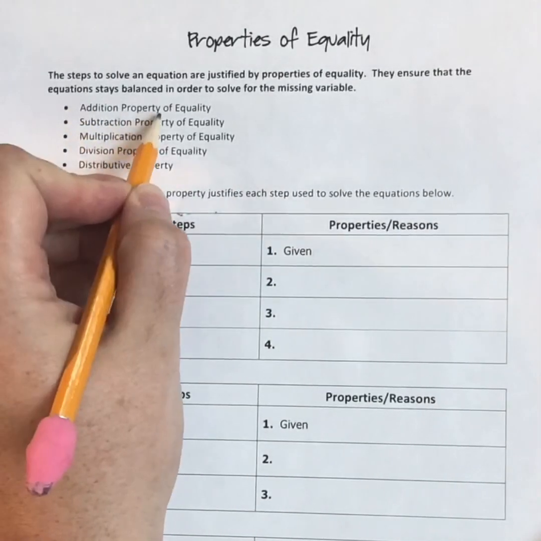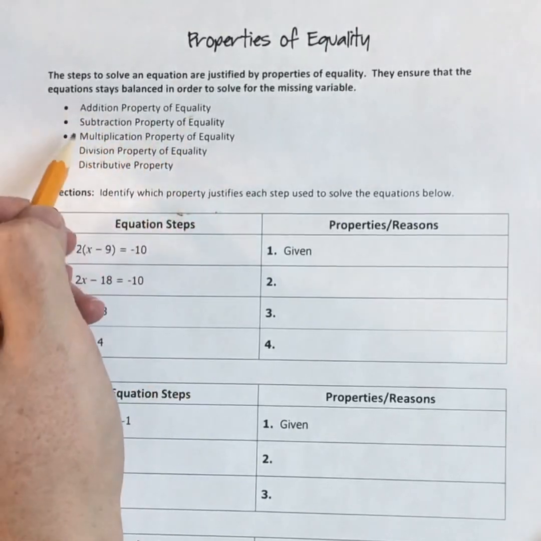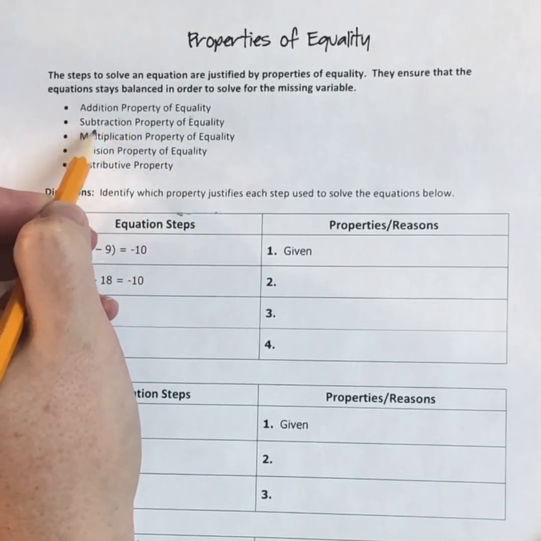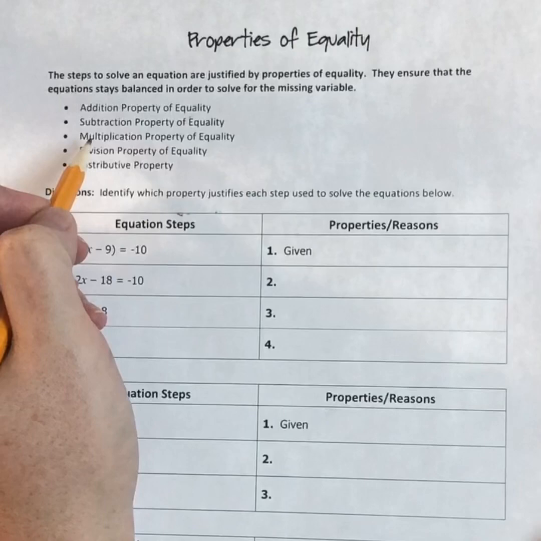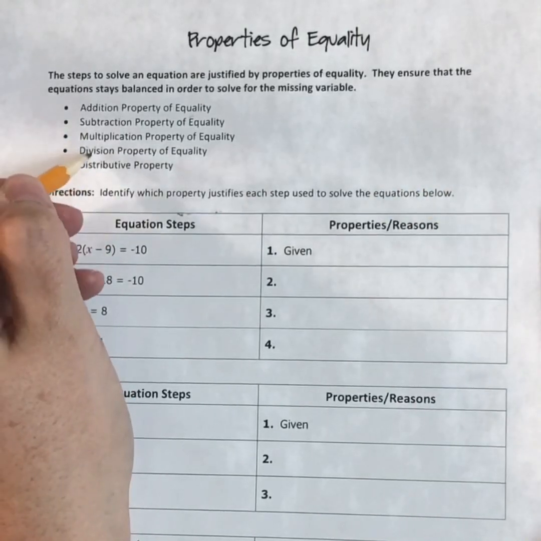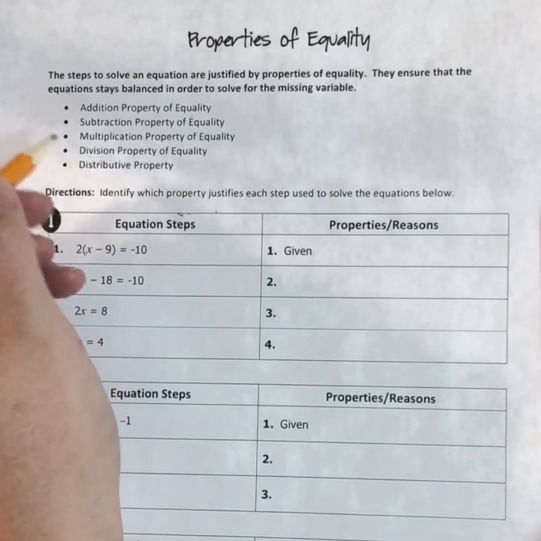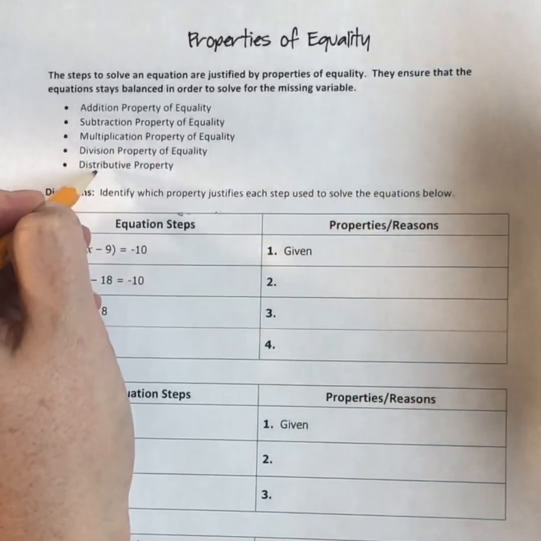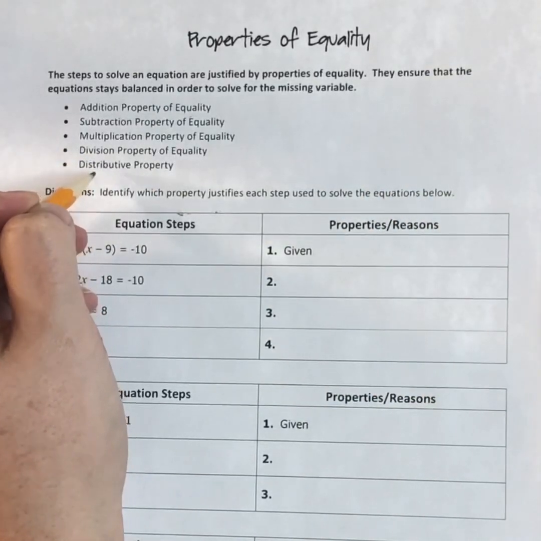So if we add something to both sides, we're using the addition property of equality. If we subtract something on both sides, it's the subtraction property of equality. Then same thing for multiplication and division. And the distributive property is just part of simplifying.